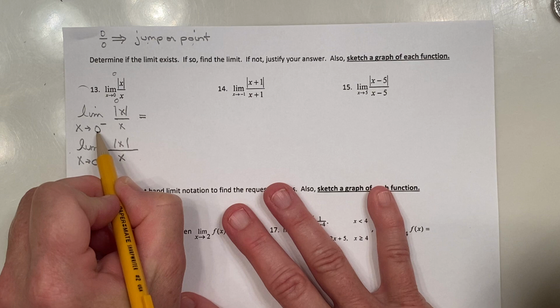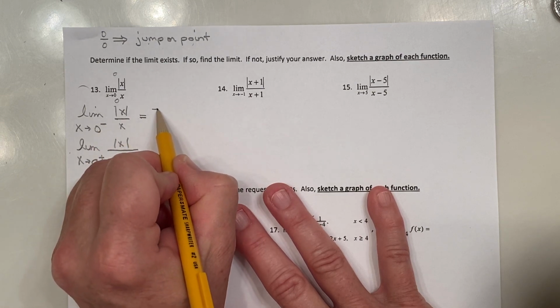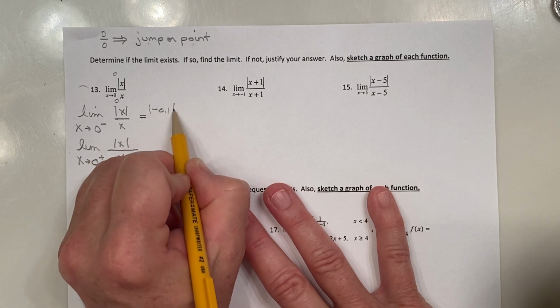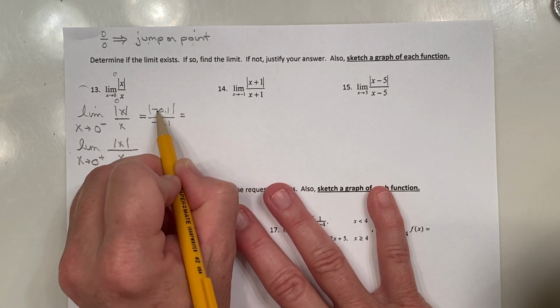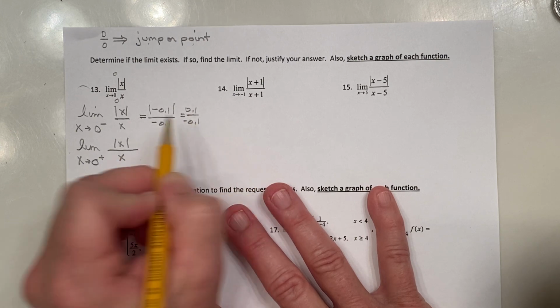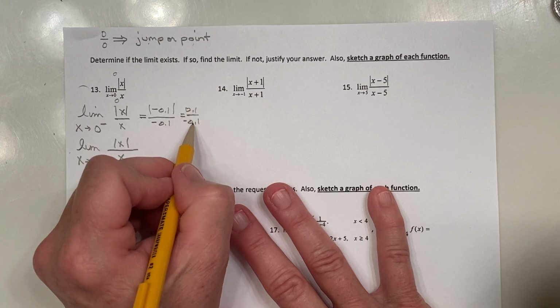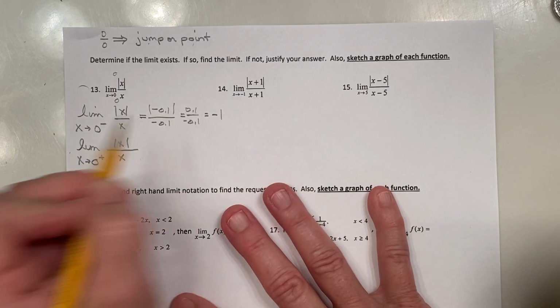Well, let's plug in a number close to 0 but to the left of it, like negative 0.1. We want to take the absolute value of negative 0.1 up here. So in the numerator, I'm going to get a positive 0.1, but in the denominator, I still have that negative 0.1. These are two opposites being divided, which means that my answer is negative 1.